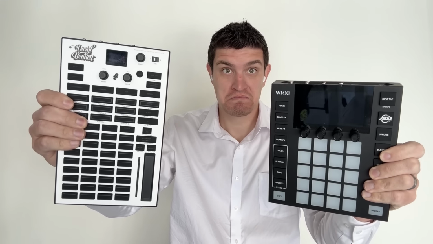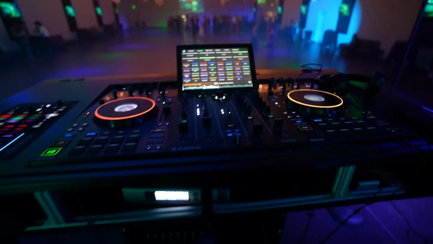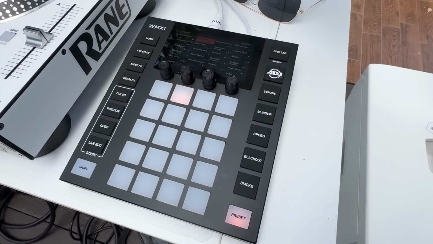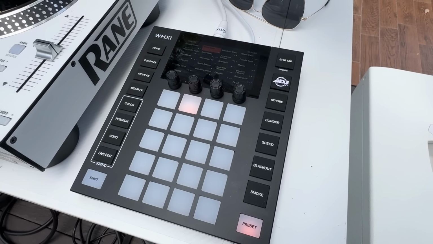And two of the most popular solutions for mobile DJs is SoundSwitch and Wolfmix. In this video, we're going to do a brief introduction of each, weighing the pros and cons of each, and we're going to answer the question, which is better, SoundSwitch or Wolfmix?